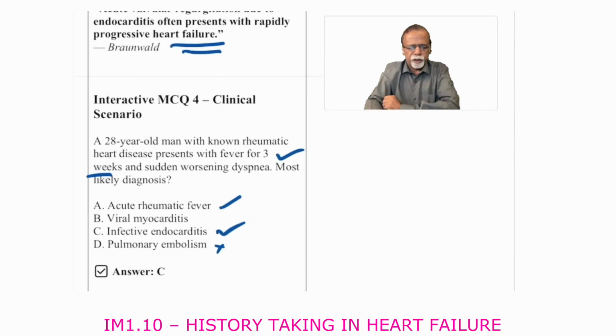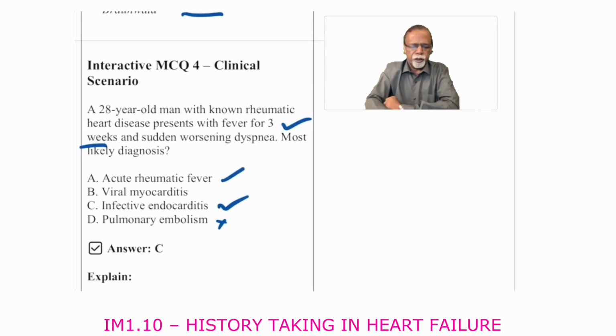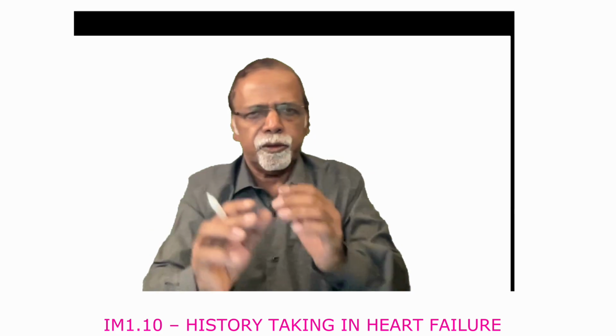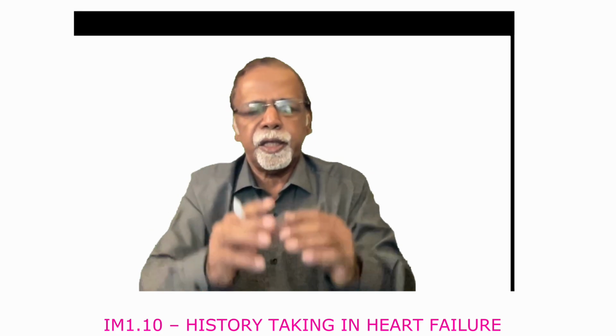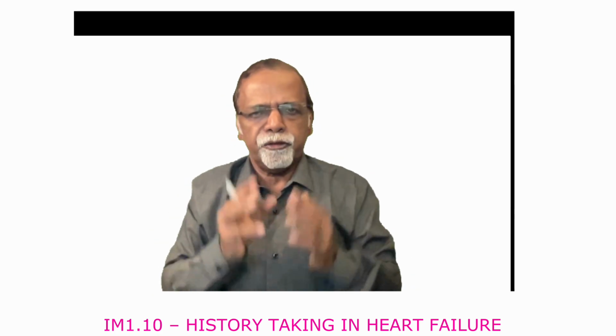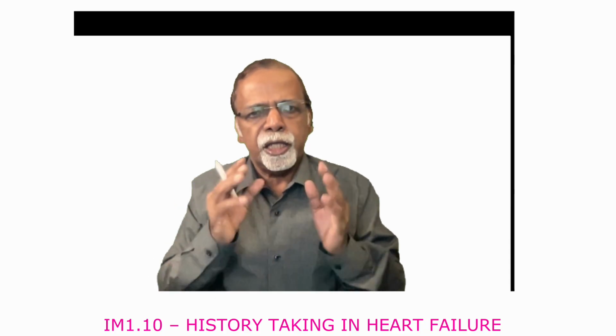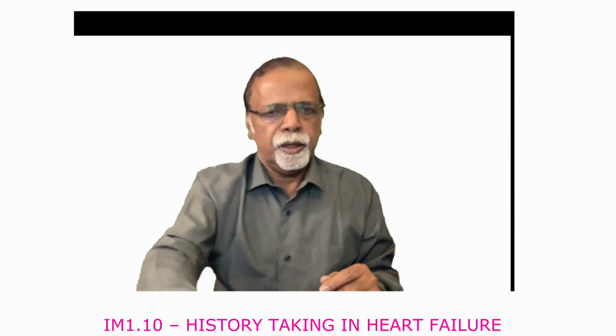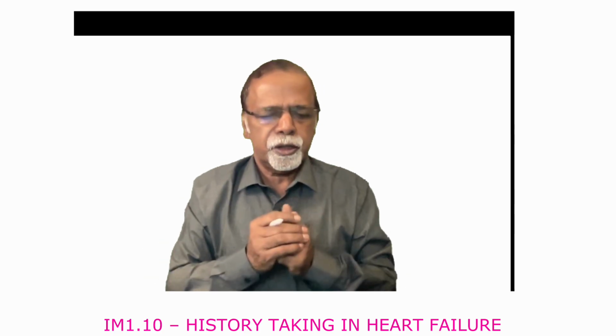So remember this: chronic fever with valvular disease and heart failure is infective endocarditis until proven otherwise. That's the take home message. Any patient with a valvular lesion coming with fever and symptoms of heart failure, unless proven otherwise, has infective endocarditis.